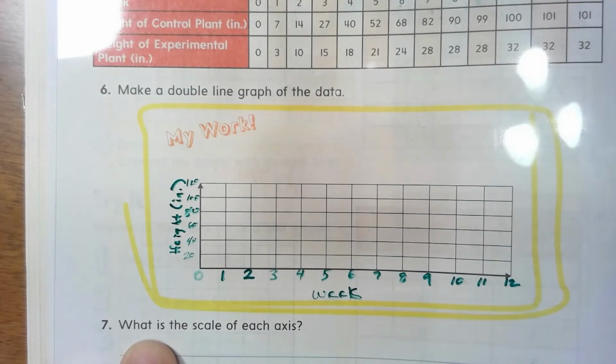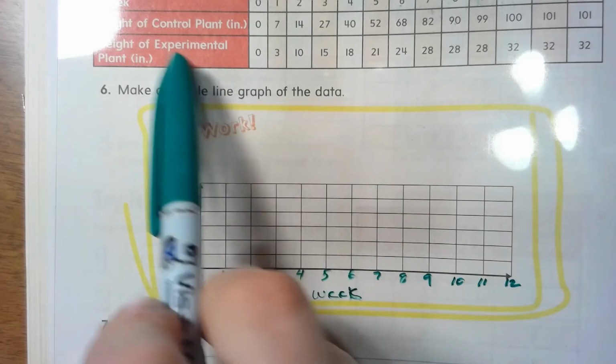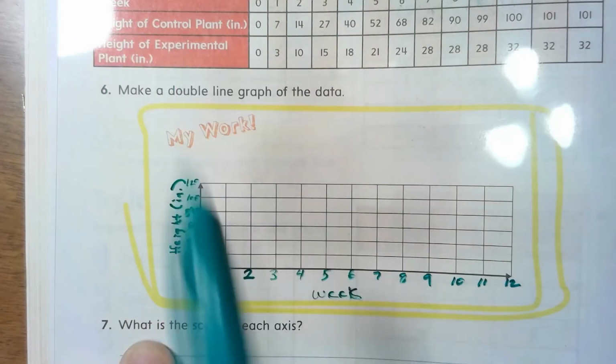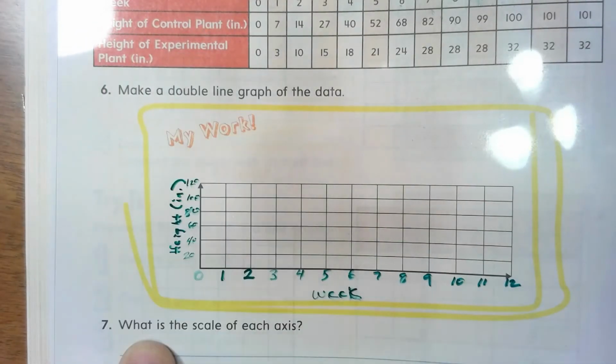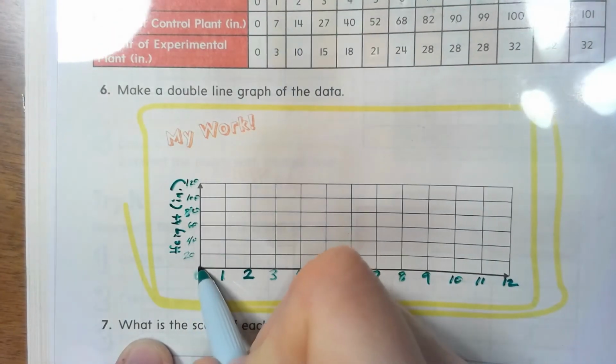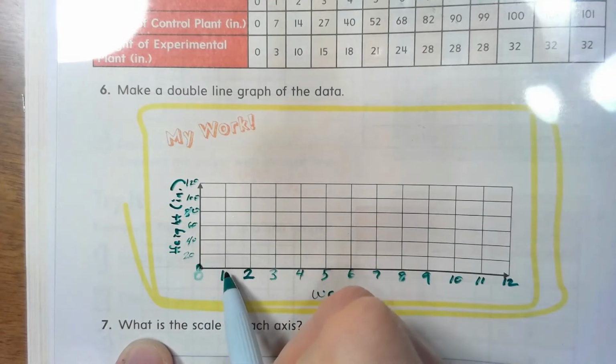And now we're going to plot our points. Now this is going to be a double line graph, which means we're going to have one of our pieces of data in one color and then our other piece of data in a different color. So for the control at week 0, I was at 0. At week 1, I was at 7.